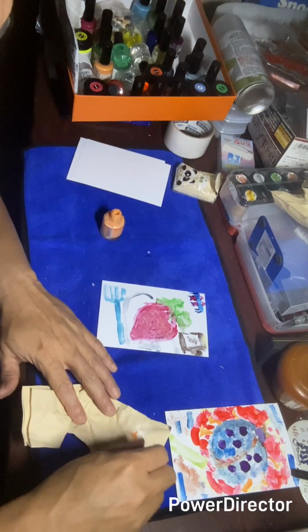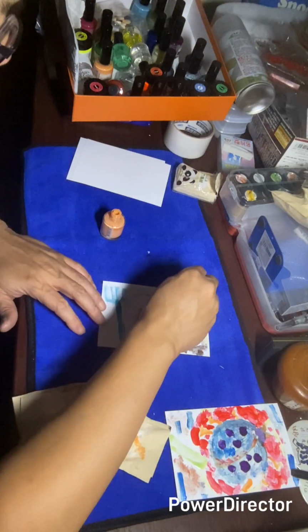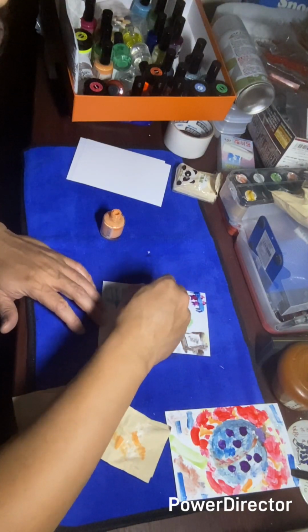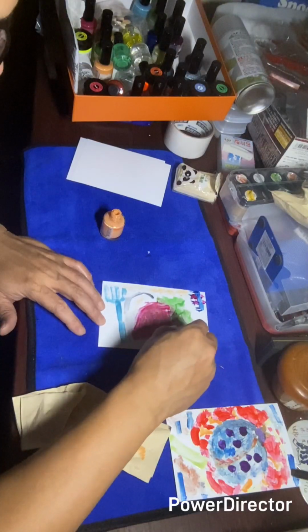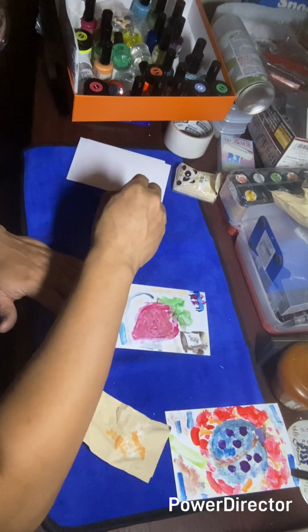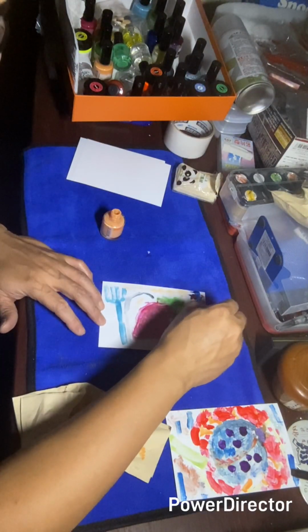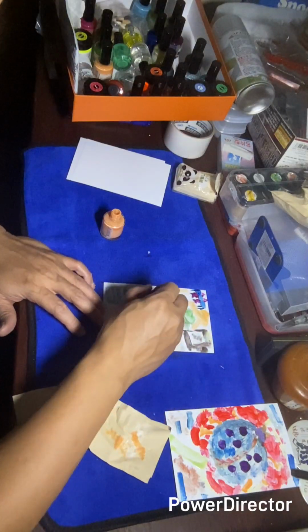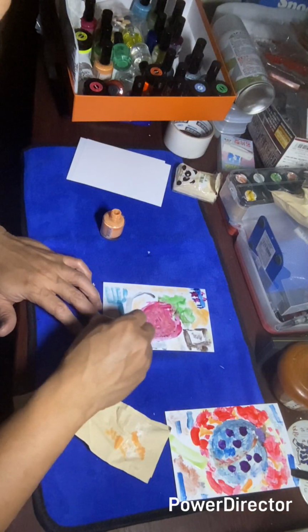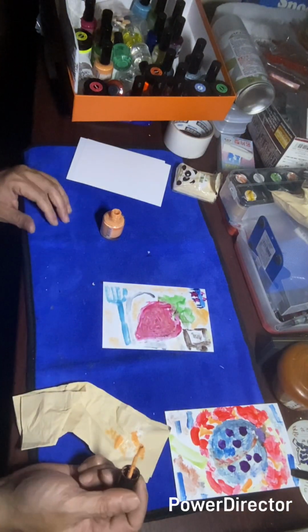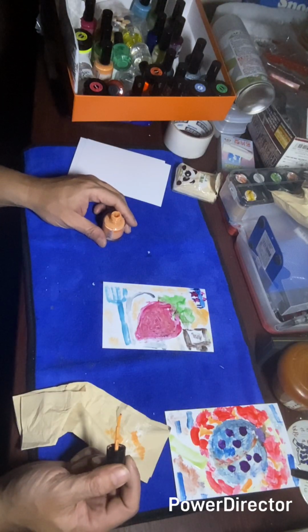Some humanitarian decoration may be a good choice. Okay, the strawberry is okay.